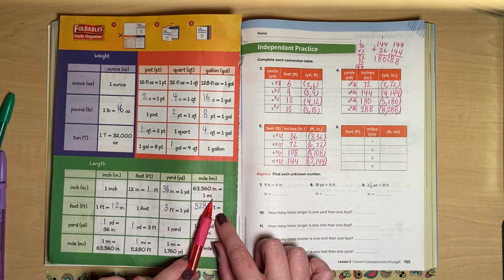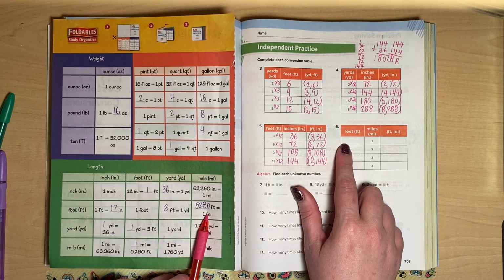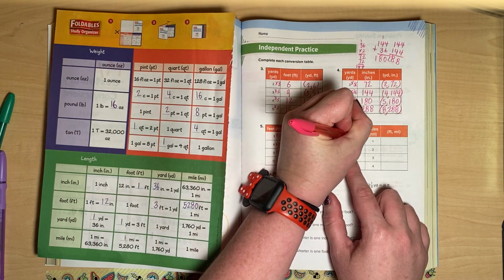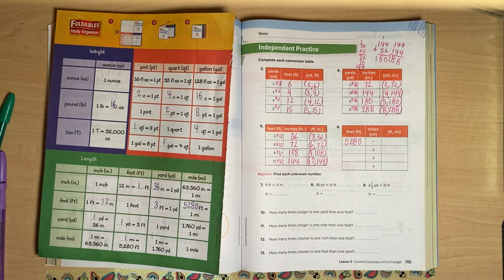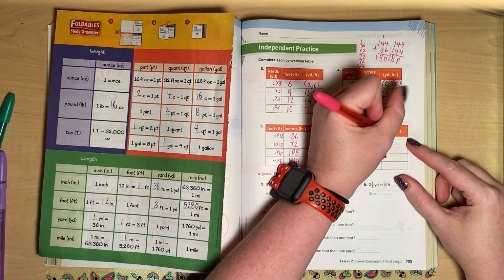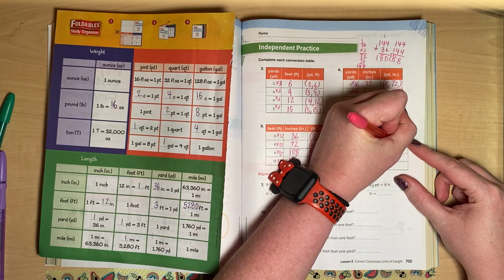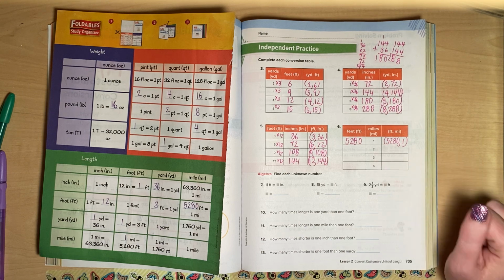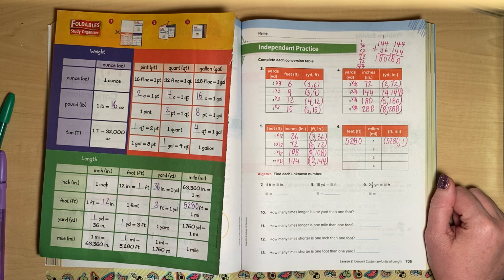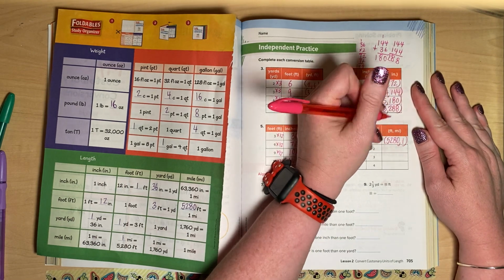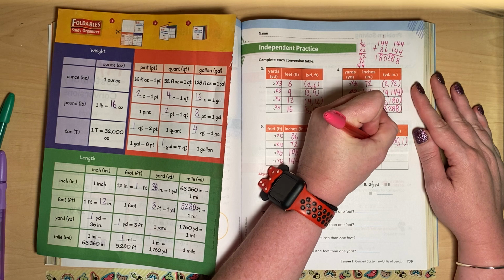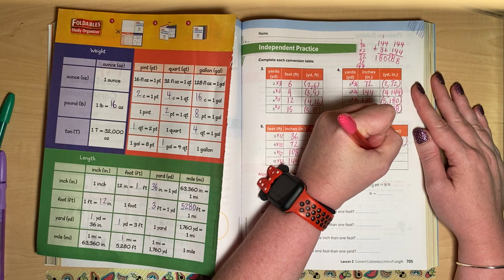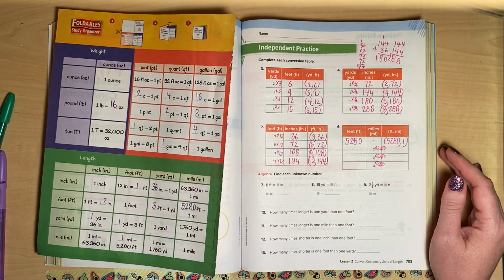So if I look at my chart, I know that in 1 mile, there's 5,280 feet. I really needed my chart for that because that's one I never remember just off the top of my head. Okay, so for every 5,280 feet, it is 1 mile. Okay, now I have to figure out 2, 3, and 4. Now, what am I going to multiply by to get these? 5,280, that's a big one. So I'm going to multiply 5,280 times 2, 5,280 times 3, 5,280 times 4. So let's just multiply all those out.